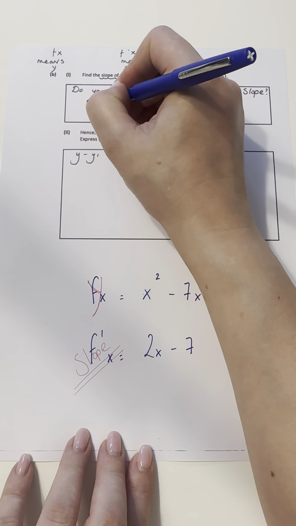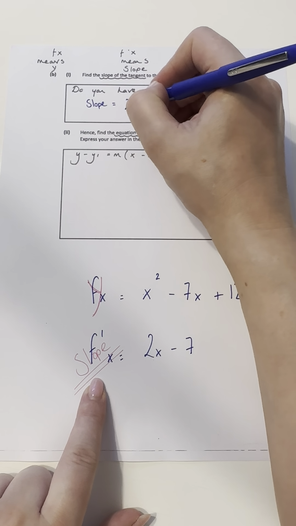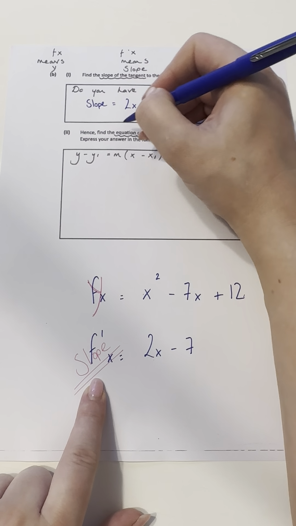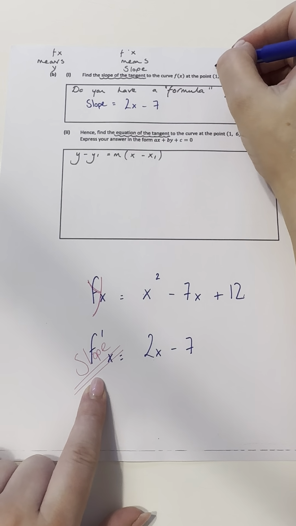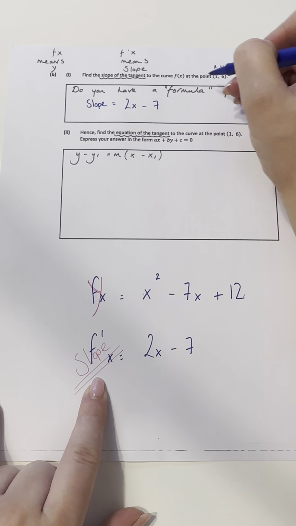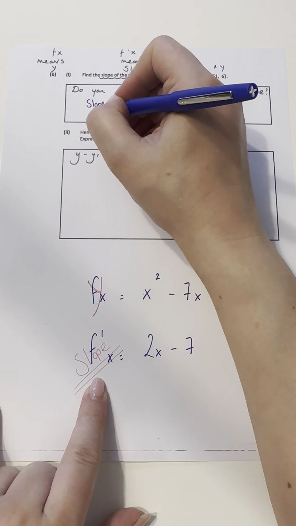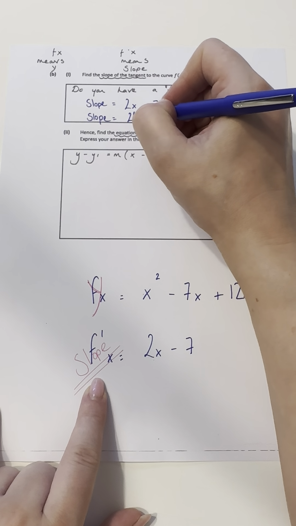I do have a slope formula, f prime of x. I always write it over in class to try and help you remember as much as possible. We have an x and a y, so if I fill 1 in for x, it will generate back the slope answer.